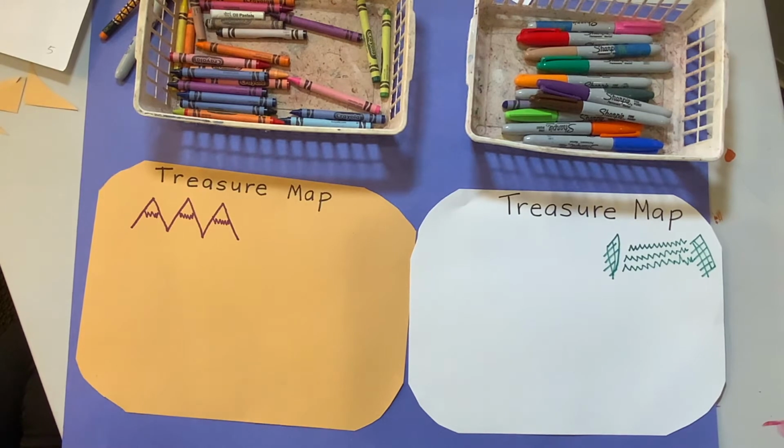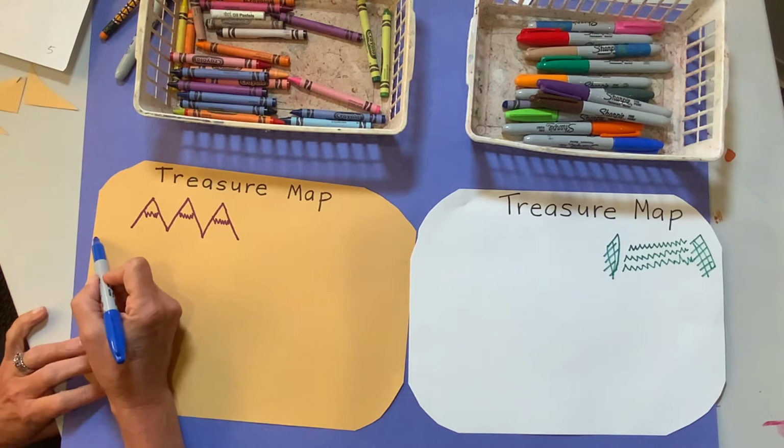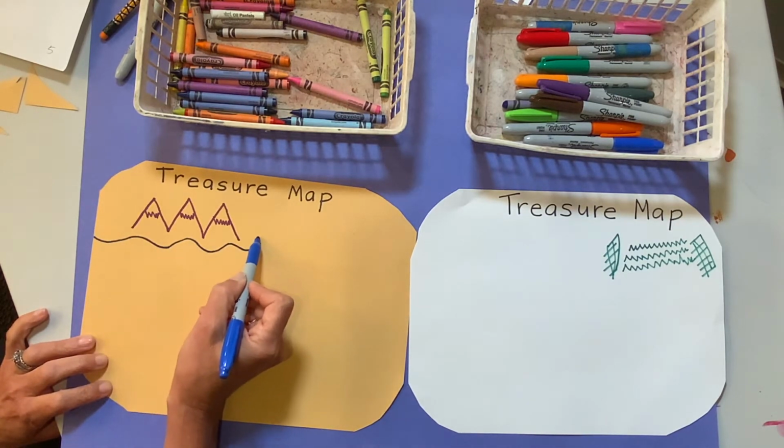Next, I'm thinking of wavy line. Let's get our brain thinking. What could be a wavy line? Well, we saw in those earlier maps, a wavy line can show a river. Watch Miss Roz. I'm using blue, but you could use whatever color.